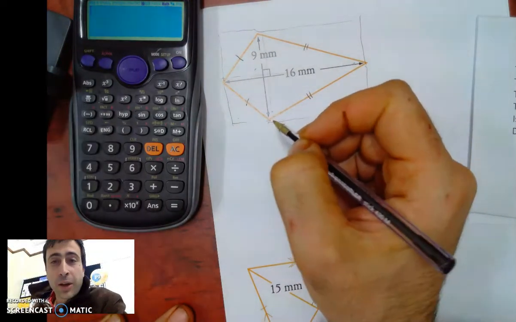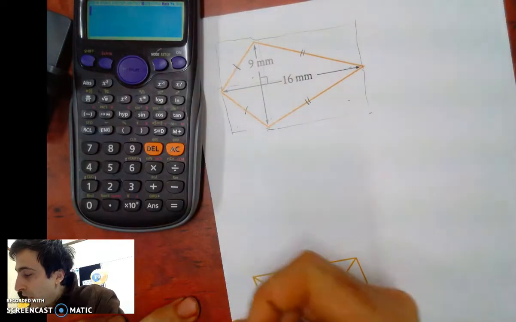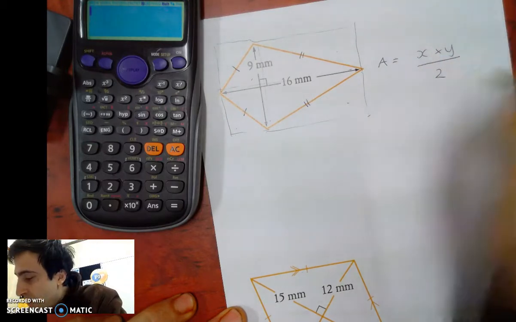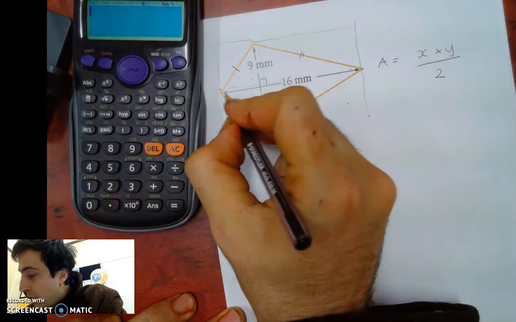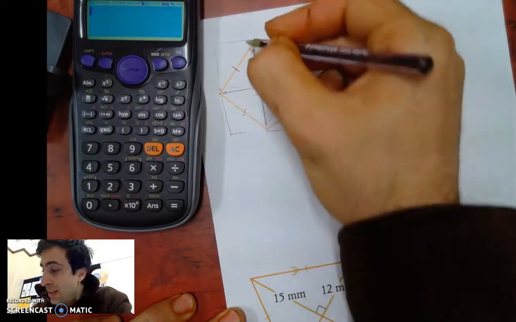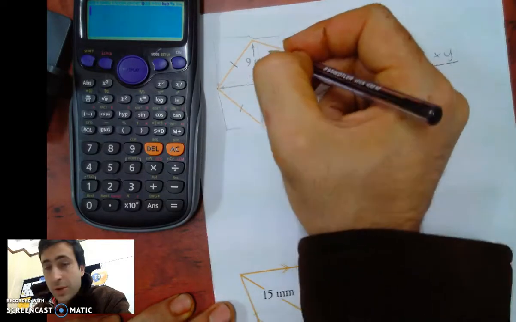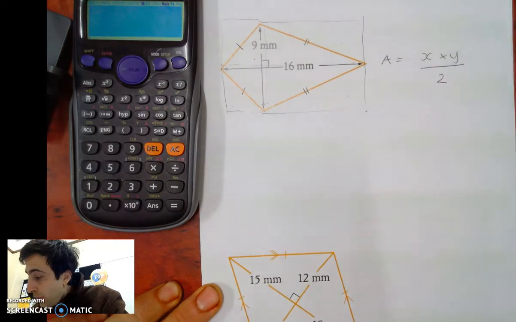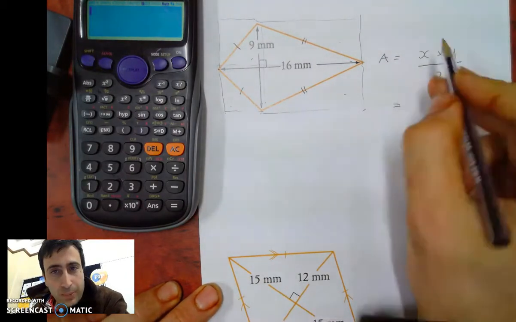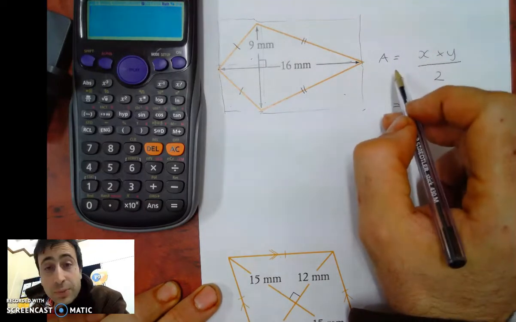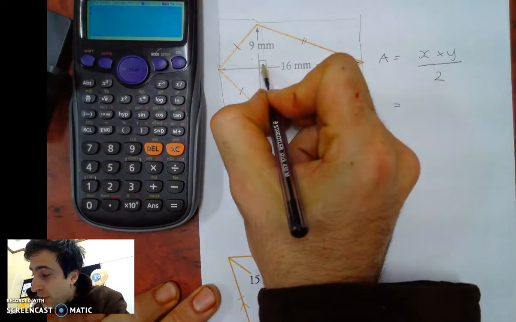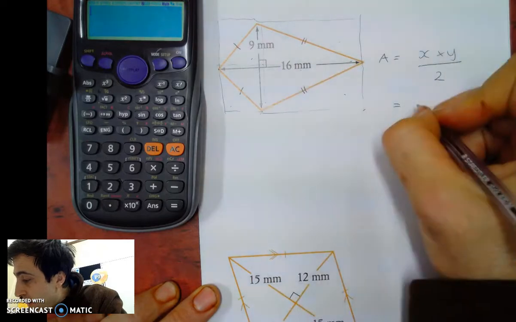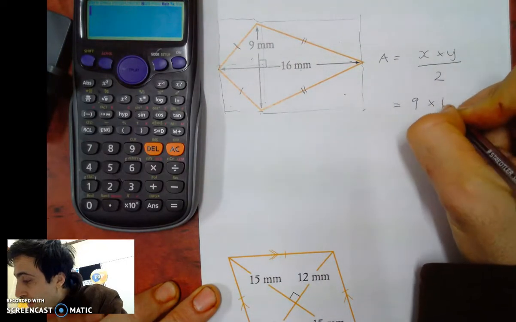Okay, and so let's actually work it out. The area equals x times y divided by 2. And x is the distance from one diagonal corner to the other, and y is the other diagonal corner to diagonal corner. Sorry, there was a bit of a slant there. It doesn't actually matter which one is x and which one's y. All that matters is that they're at right angles and that we have the distances in the same set of units. So in this case, it's 9 times 16 divided by 2.